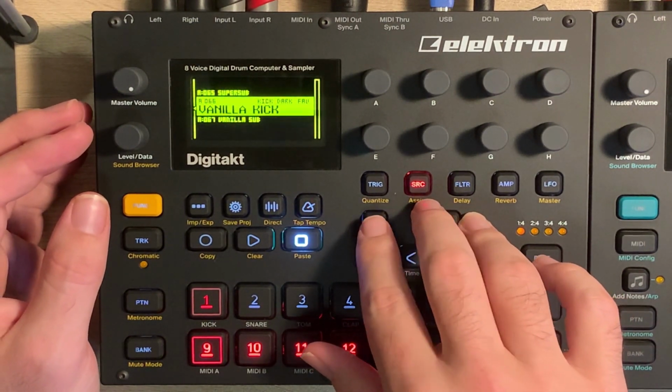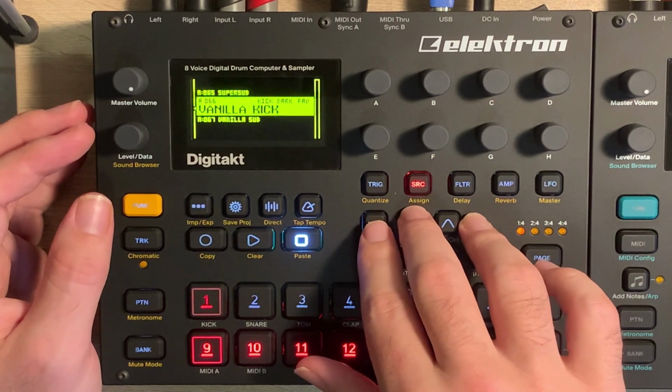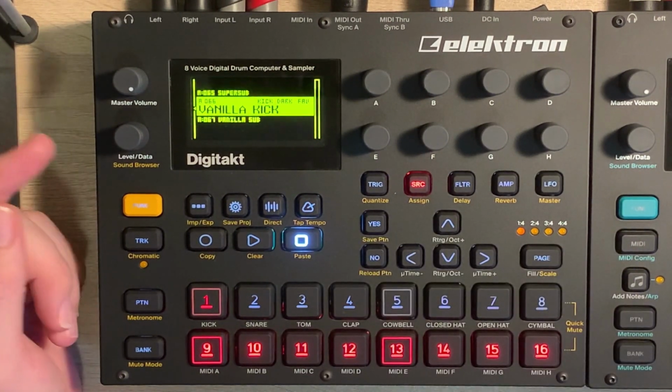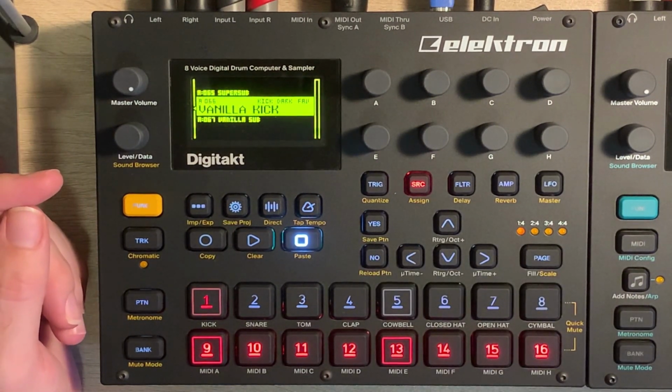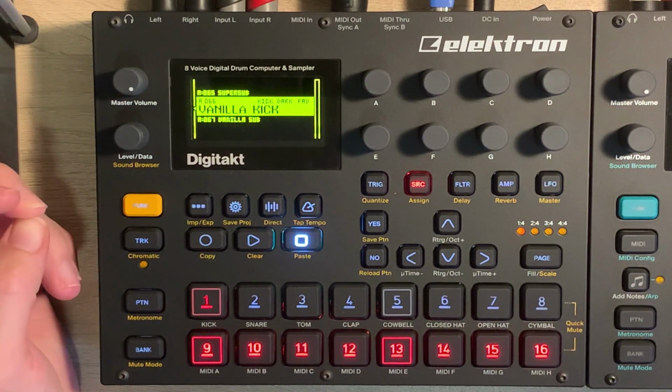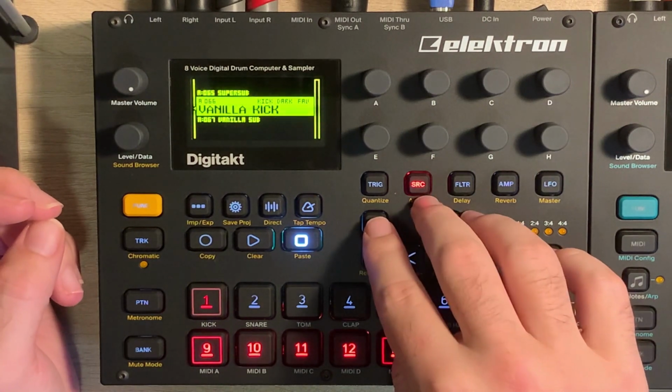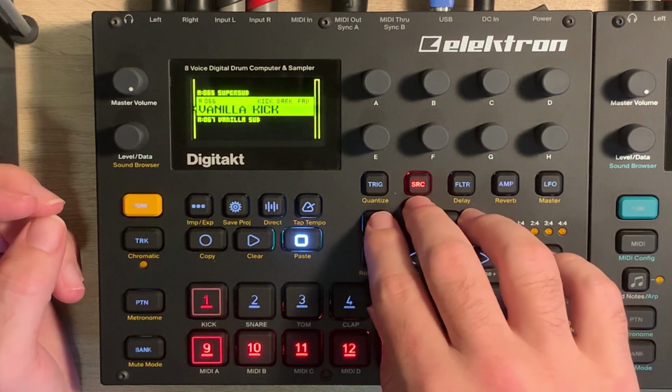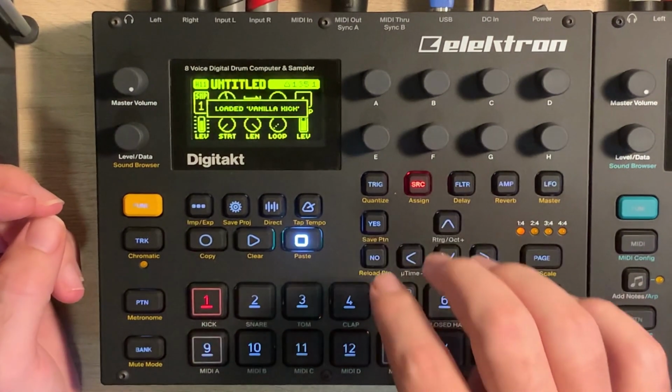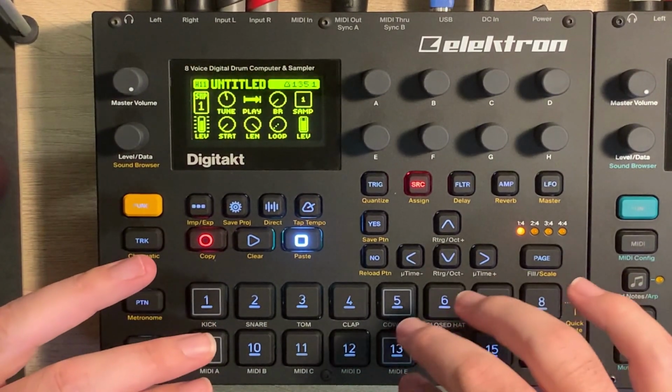But like I said in a video before, I've been just practicing a lot of sound design with the Elektron machines and just starting from scratch every time. But something is to be said for saving your favorites, of course, to make the workflow a little bit quicker. So this one called Vanilla Kick. I don't know if you can read it, but it says Vanilla Kick.